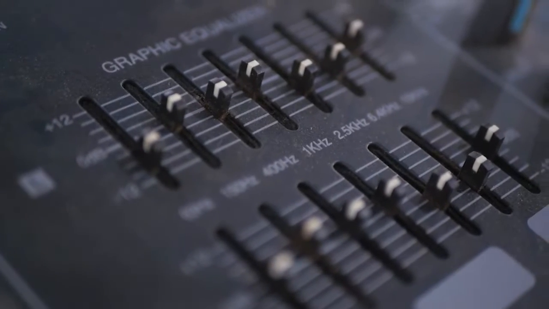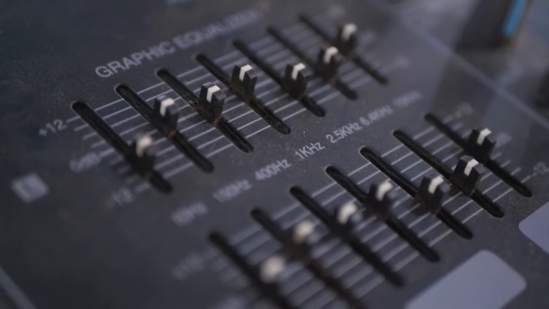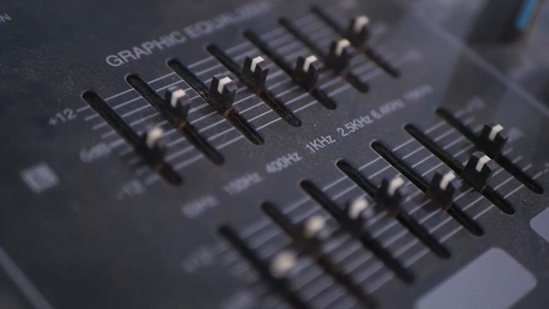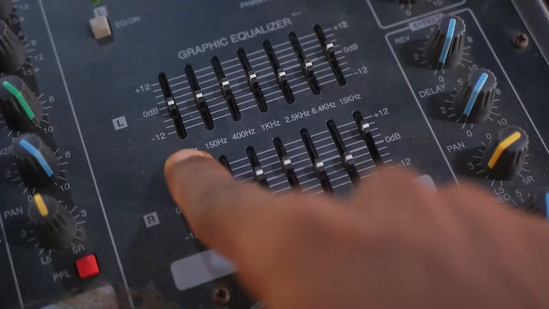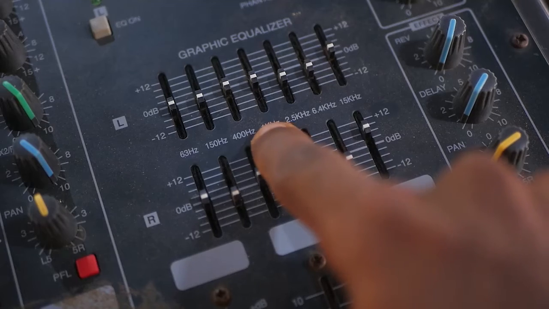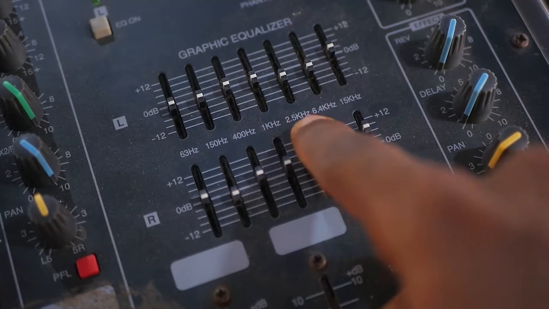Now, before you pull any slider up or down, you need to know what frequency that particular slider is meant for. So you need to identify the range of frequencies that your graphic EQ can control. It is going to be labeled on that particular mixer or external equalizer. If you check the mixer I'm going to be using to demonstrate, you notice that there are specific frequencies that each of these sliders operate. So you should check your equalizer and note what particular frequency they are adjusting.